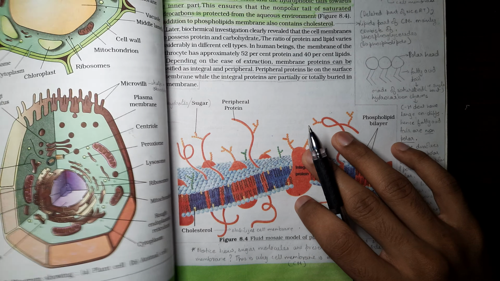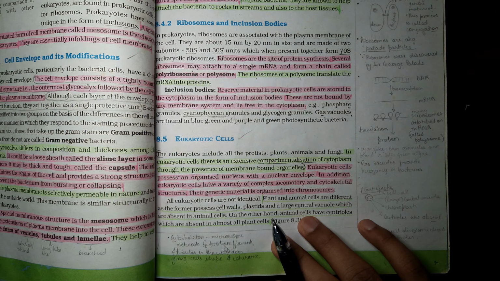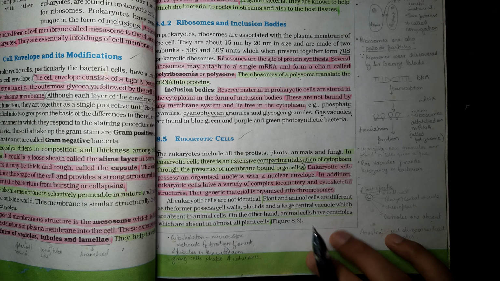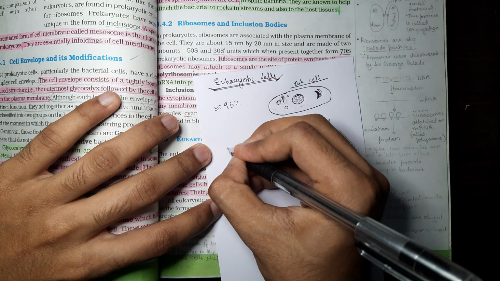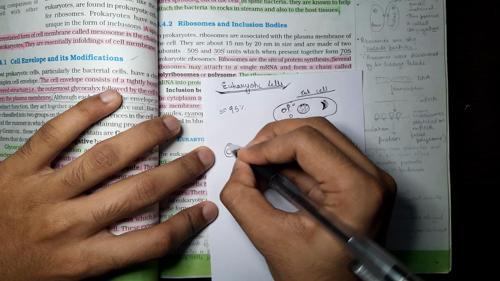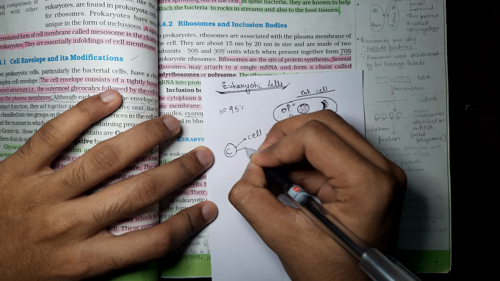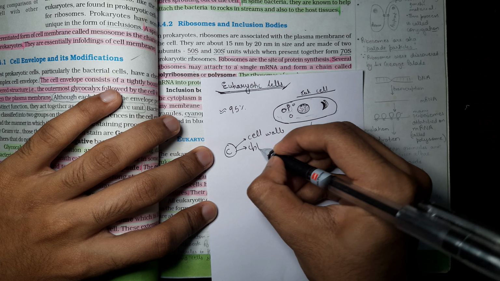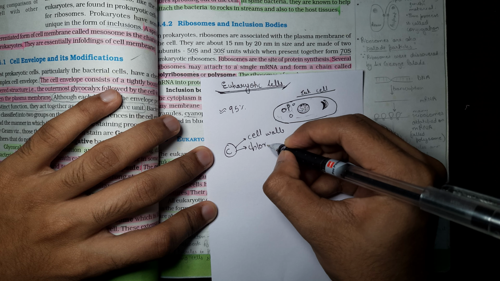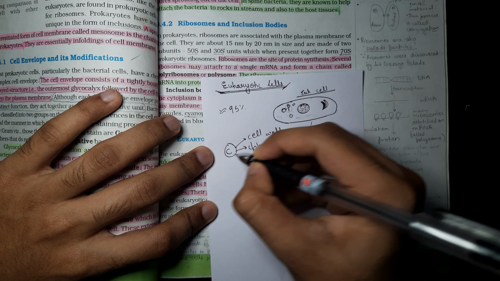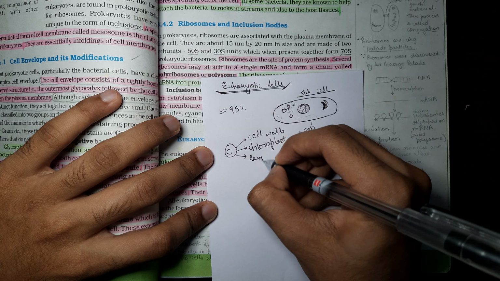So one trick to remember the differences between plant and animal cells is just remember C. Plants have a cell wall. Plants have a chloroplast, which is a plastid. They have a large central vacuole.